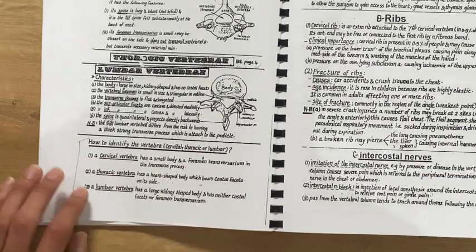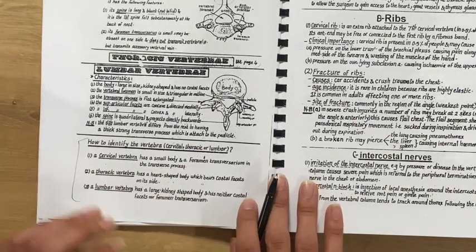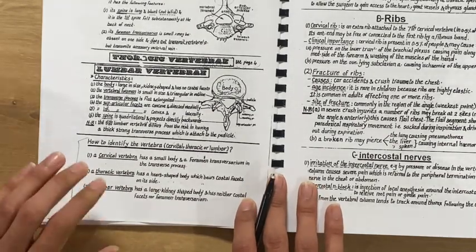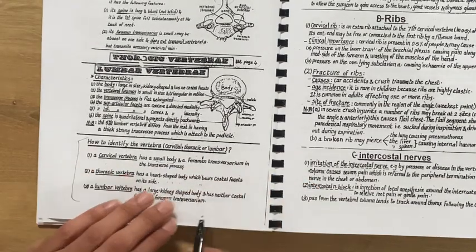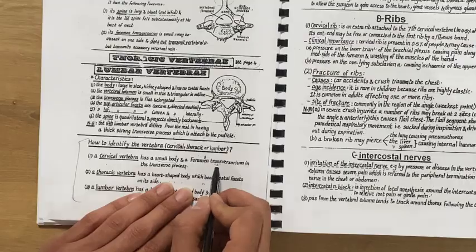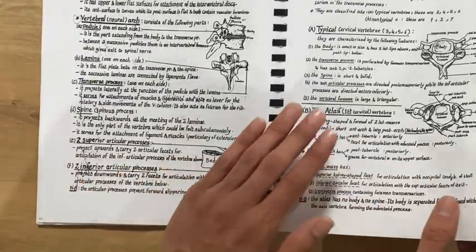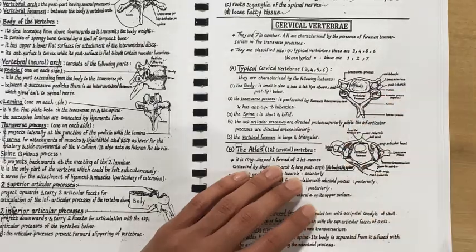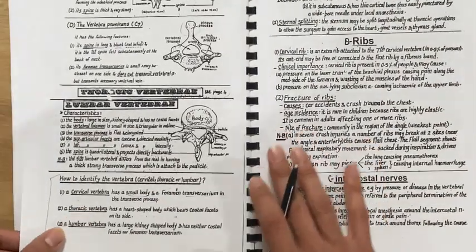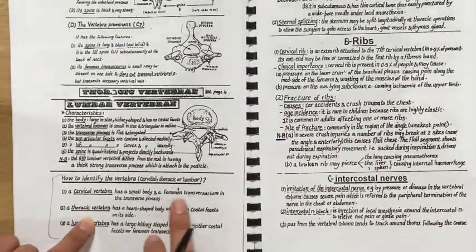This guide has a very brief description here of some differences that you might need to know. The cervical vertebra has a small body and a foramen transversarium. What is meant here is that they have those foramina in the transverse process.